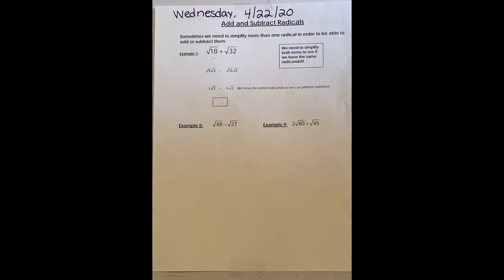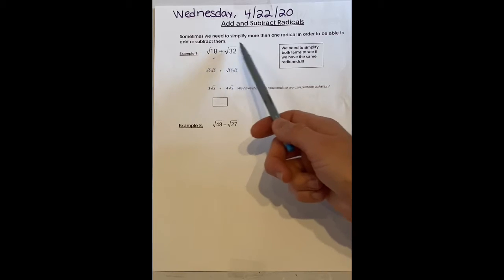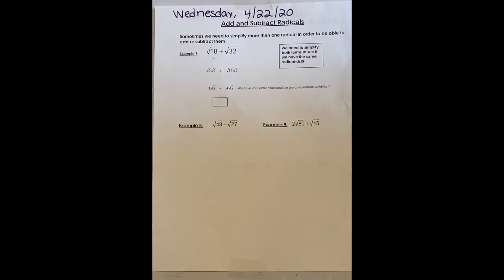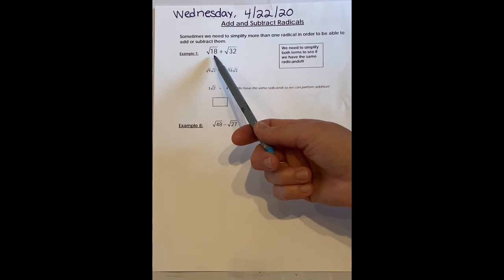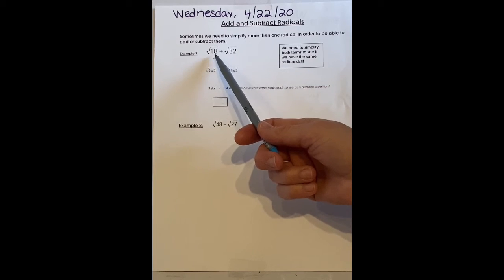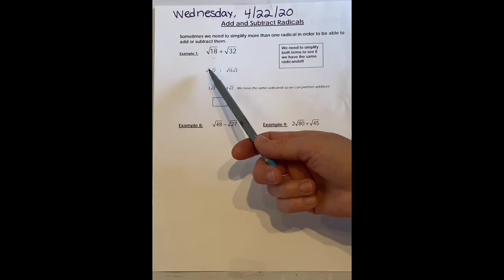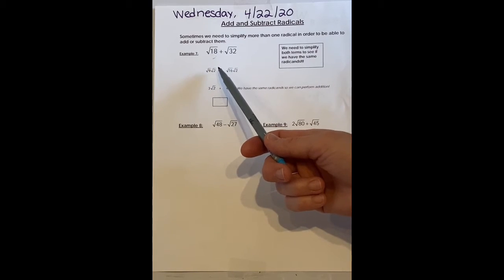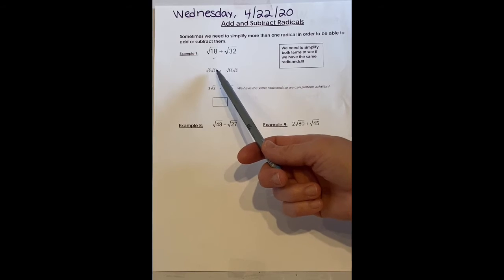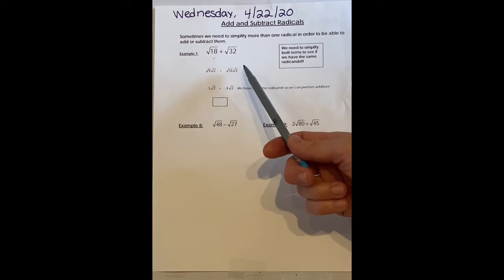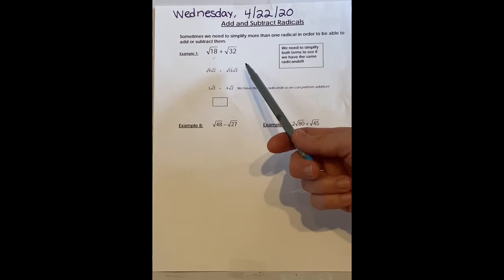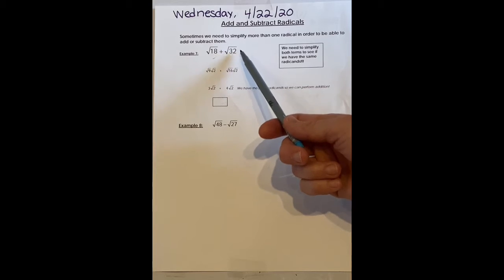So for the first example that's already done for us, we see we have radical 18 plus radical 32. So right now, these are not like, so there's nothing we can do with them. So we need to simplify both of them. So 18 has a greatest perfect square factor of 9. 9 times 2 gives me 18. Now the fact that I'm going to be using a factor of 2 lets me know when I factor my 32, I should also probably have 2 as a factor. And 32 can simplify to radical 16 radical 2.